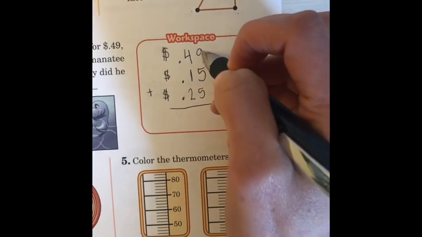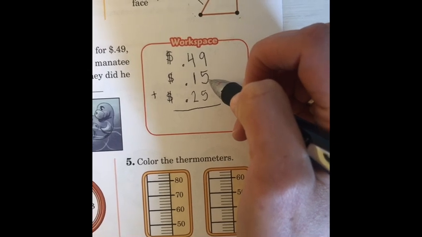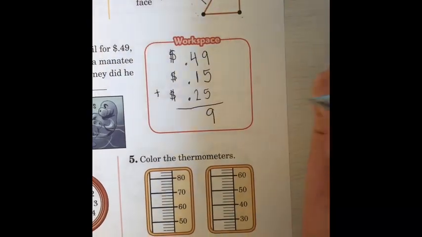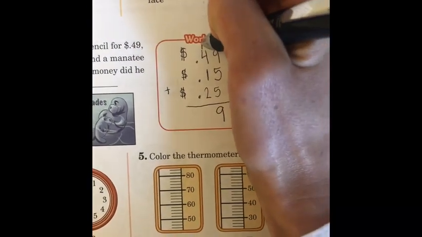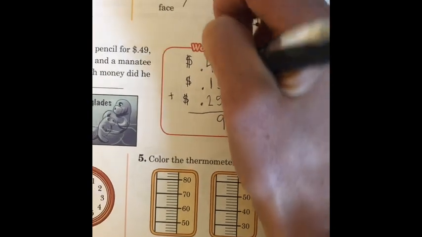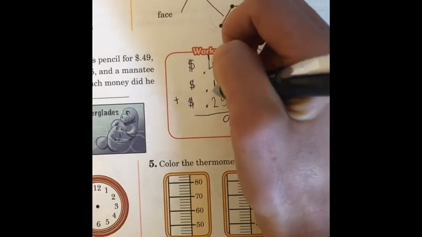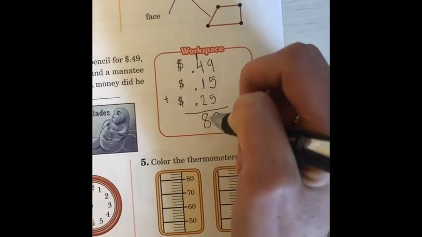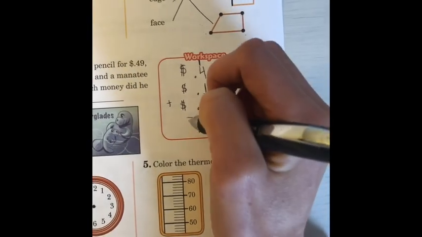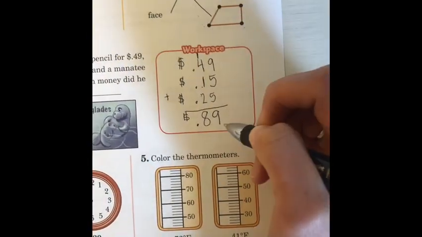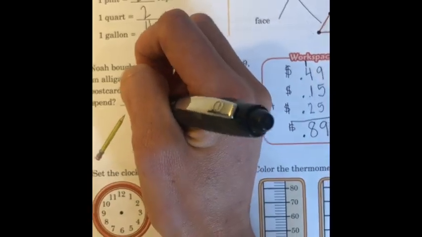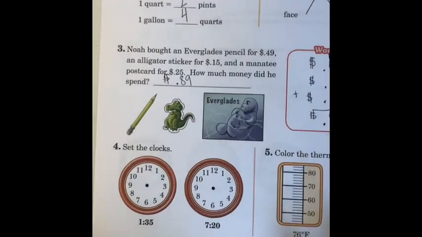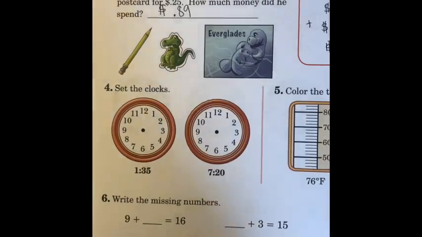Now we're going to add. 9 plus 5 is 14, and 14 plus 5 is 19. So write our 9, because that's the digit in our ones place. Carry our 1. 1 plus 4 is 5. 5 plus 1 is 6, 7, 8. And then bring down our decimal and our dollar sign. So he spent 89 cents in all. All right, good job.